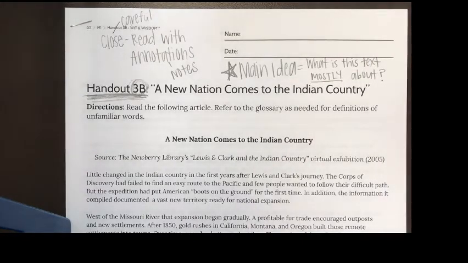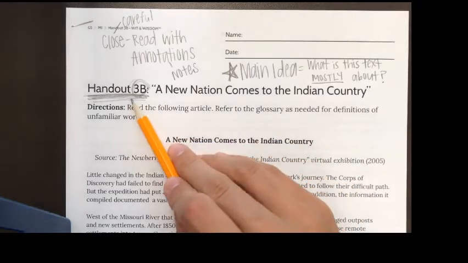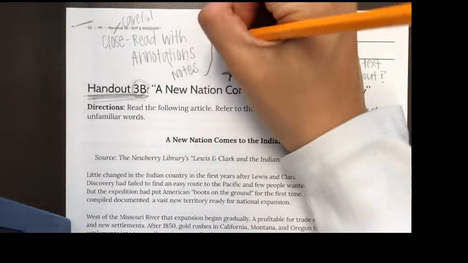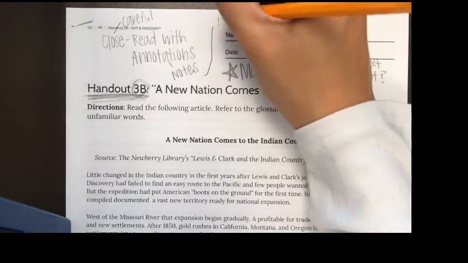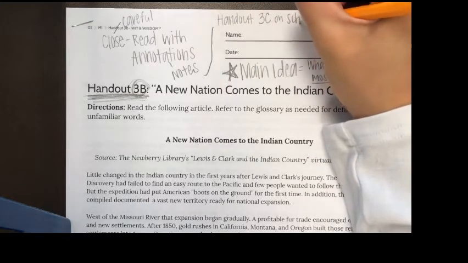Okay, so the main idea is the main thing that the author talks about. And you're going to use this to complete an assignment at the end of class that you will find on Schoology. So we're going to start to fill it out together, and then you will finish it on your own. So while you have your workbook open to Handout 3B, you'll also want to pull up the assignment on Schoology. I'll write that up here. It is Handout 3C on Schoology.